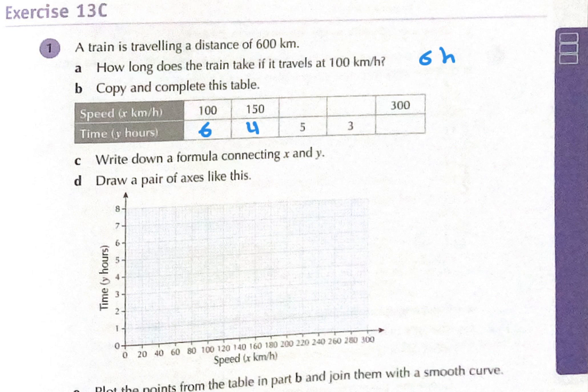Now if you have the time and you need to find the speed, it is distance over time. So 600 divided by 5, 120. We divide the distance by the time to find the speed. Remember this triangle, guys.